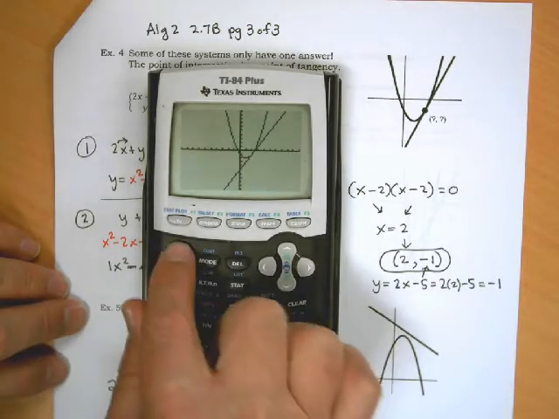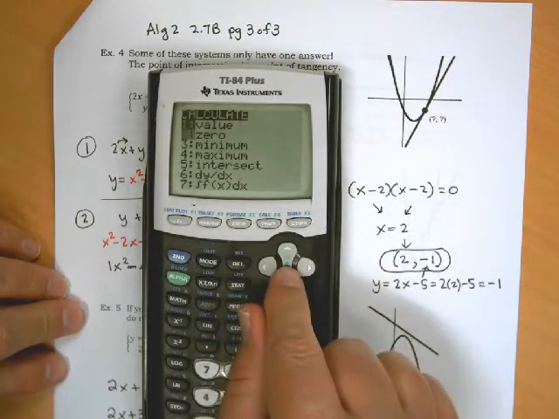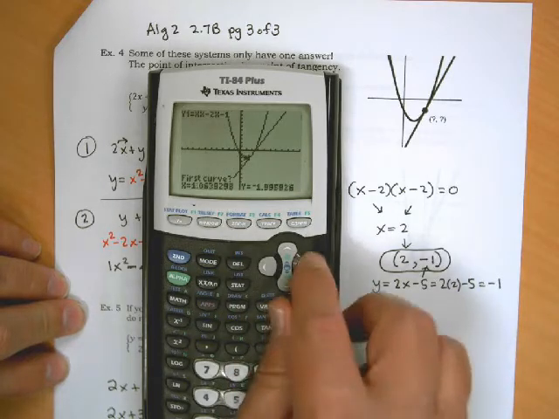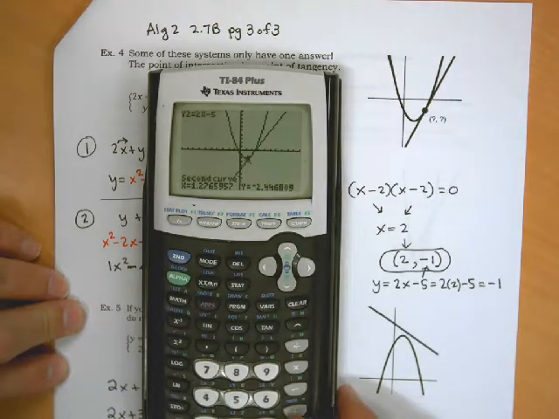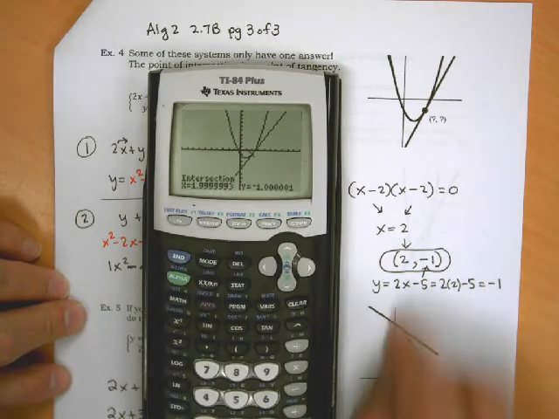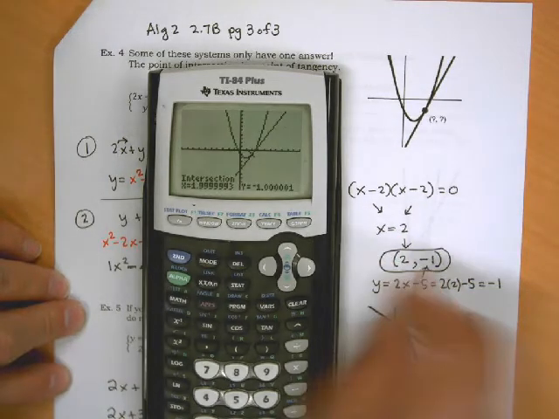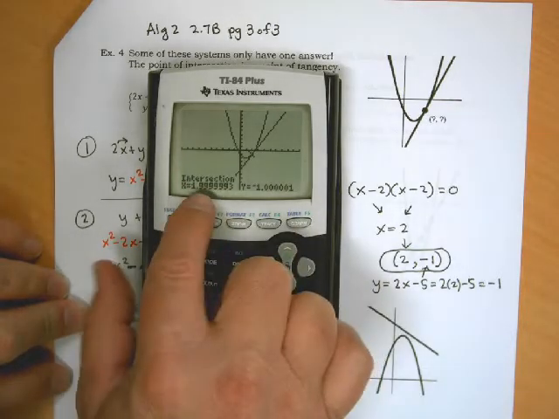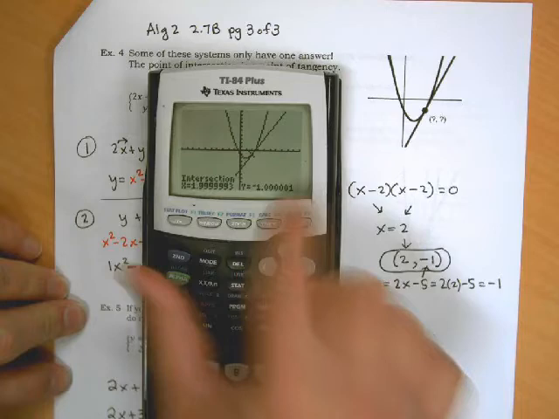You go second, calculate, choice number 5. Move your cursor till it's basically on top of the answer and hit enter 3 times. And you should get 2, negative 1. Now you can see the calculator's having a little bit of issues getting an accurate answer here, but that's basically for all intents and purposes 2, negative 1.